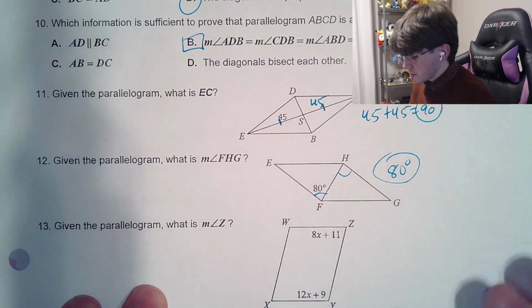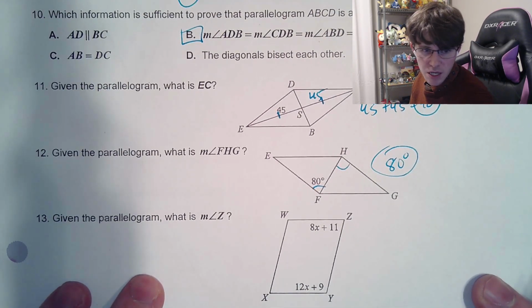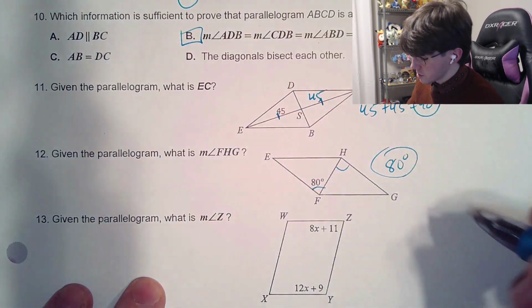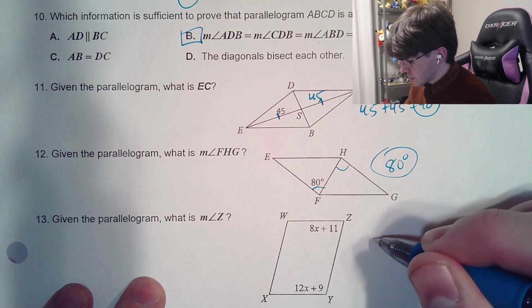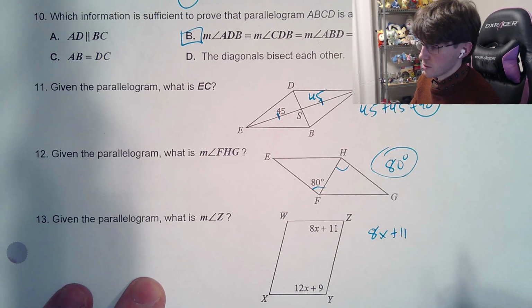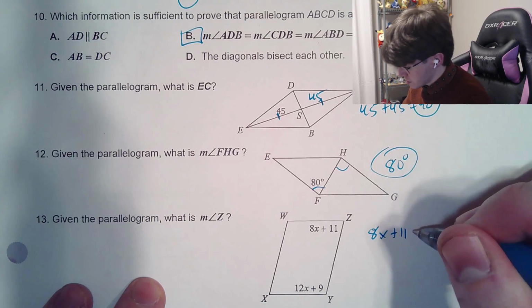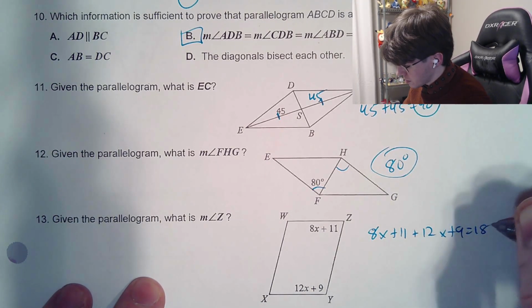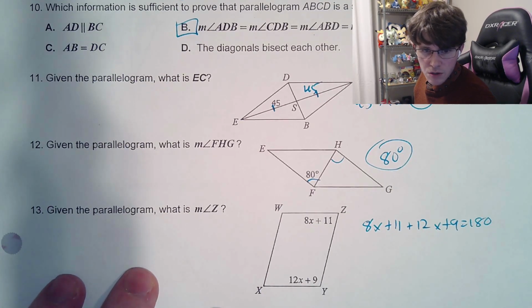So all parallelograms have a specific rule, and that is to say that the next door neighbor angles always add up to 180. That is also true for trapezoids. So 8x plus 11, well, it's not always true for trapezoids. Certain angles add up for trapezoids. I apologize. 12x plus 9 is equal to 180 degrees. And we're just going to do a little bit of math here.